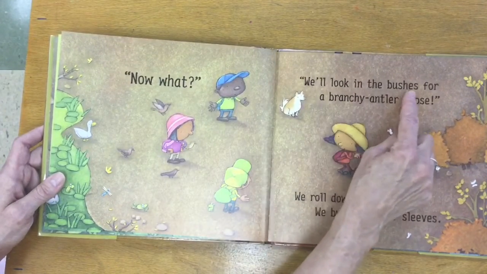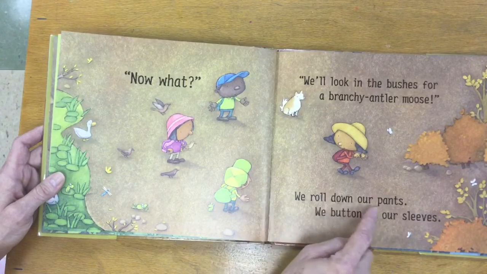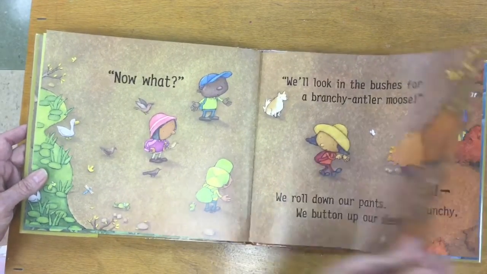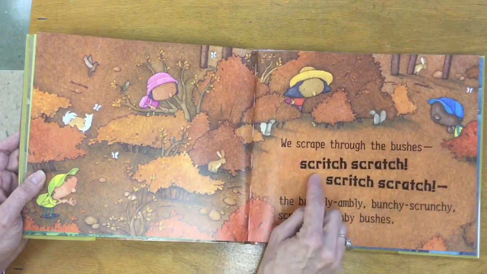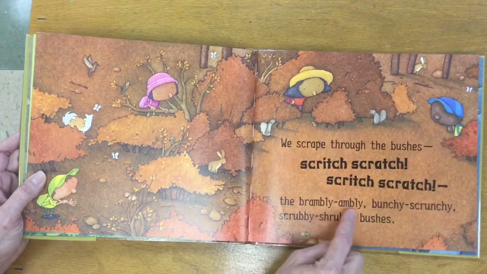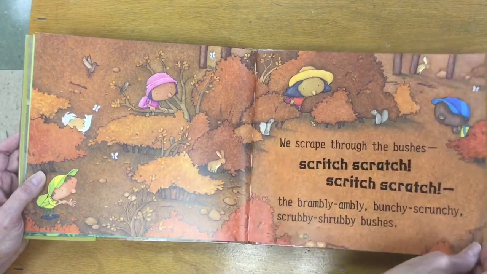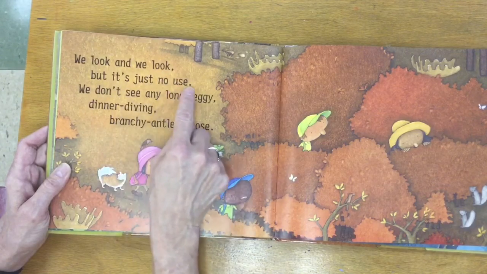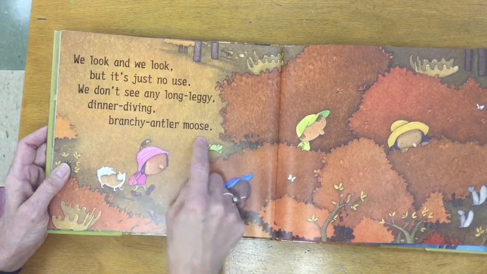Now what? We'll look at the bushes for a branchy antlered moose. We roll down our pants and we button up our sleeves. We scrape through the bushes. Scritch, scratch, scritch, scratch. The brambly, ambly, bunchy, scrunchy, scrubby bushes. We look and we look, but it's just no use. We don't see any long-legged dinner diving branchy antlered moose.